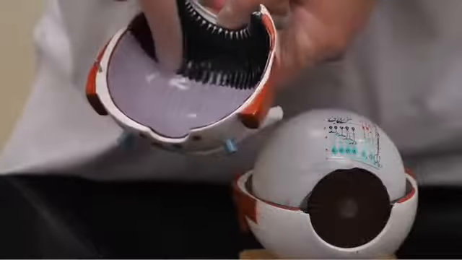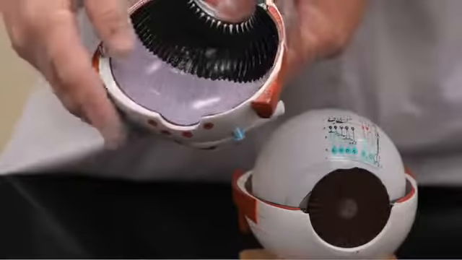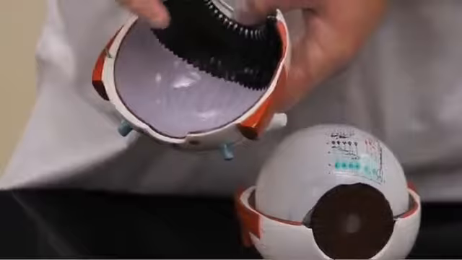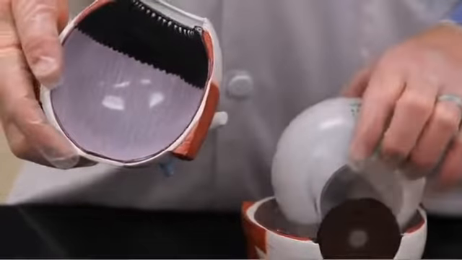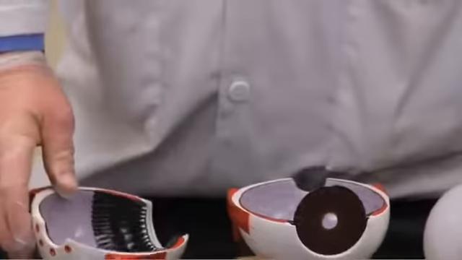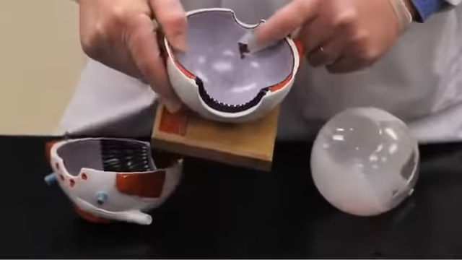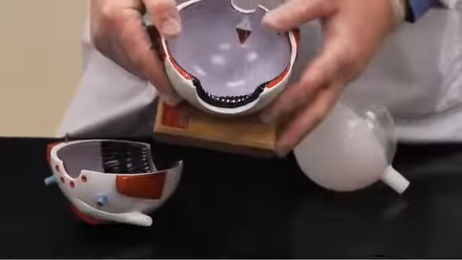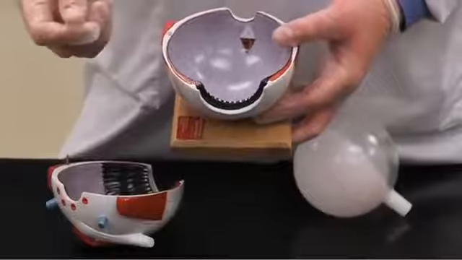Just posterior to this ora serrata, or this serrated edge, which contains those ciliary smooth muscles, we have the retina coming all the way back and attaching at the macula surrounding the circumference in the back of the eye here, right there, and that would be the fovea centralis.